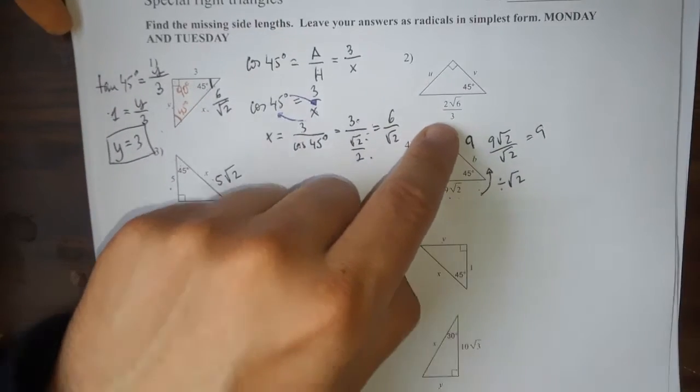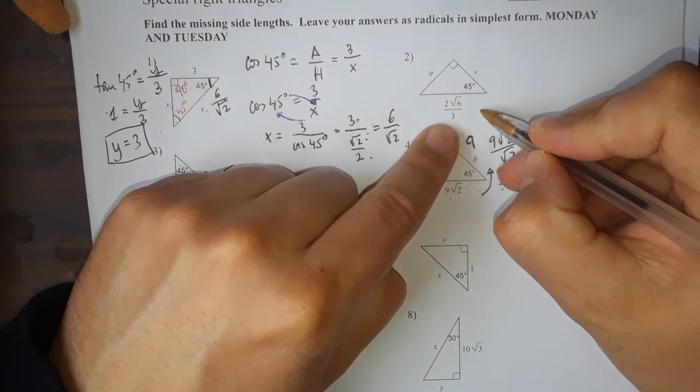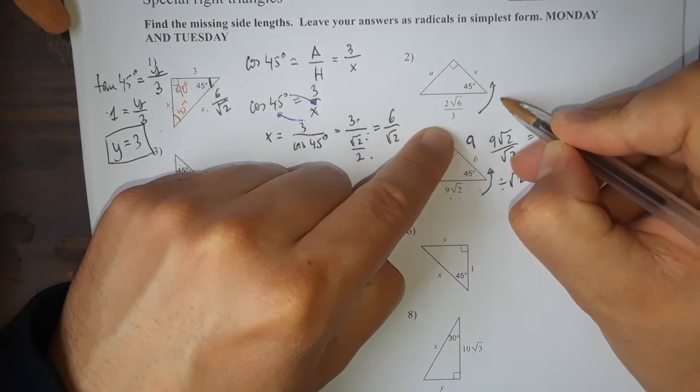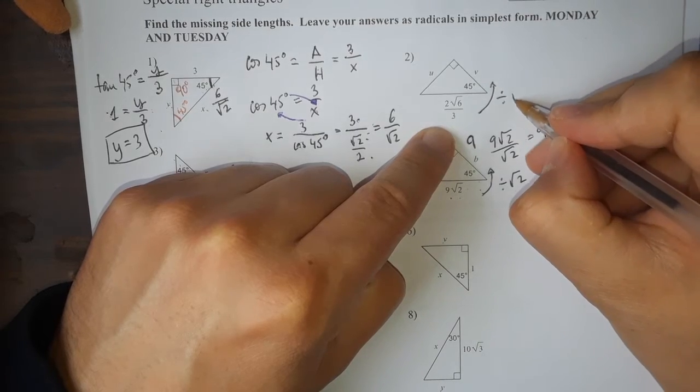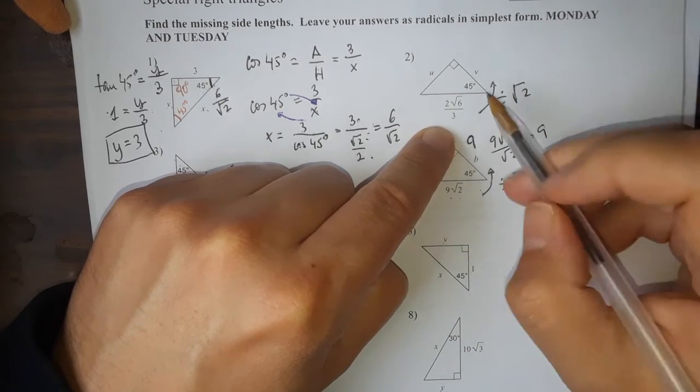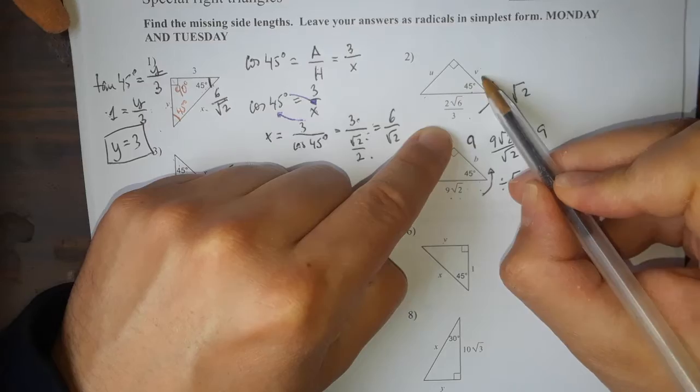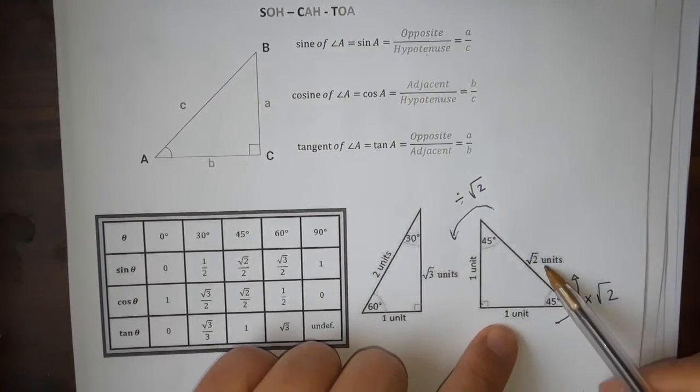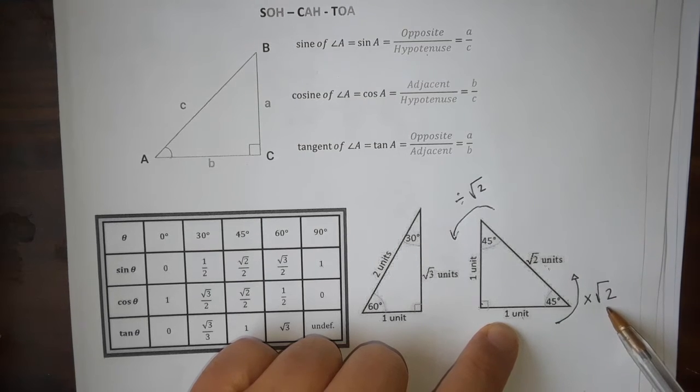For this one, which is the same actually, right? We have to divide by square root of 2, because we go from the hypotenuse to a leg. Again, going from a leg to a hypotenuse, multiply by square root of 2.